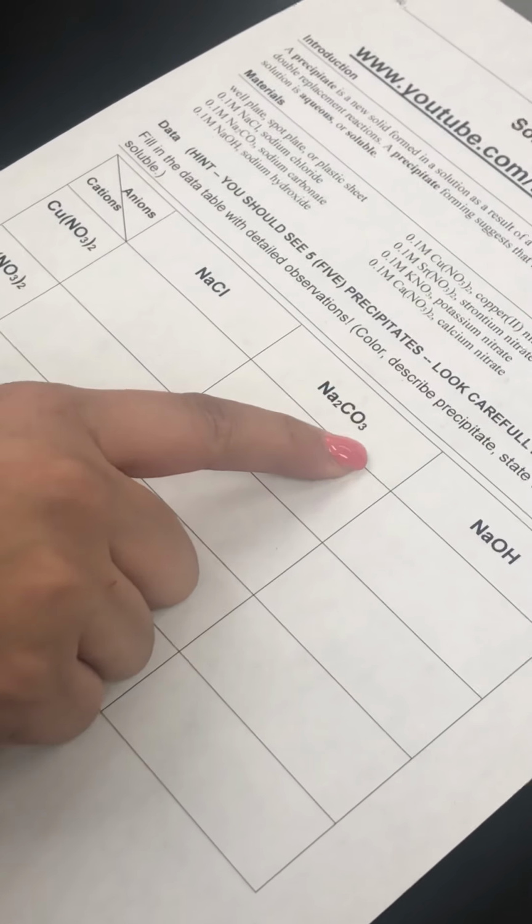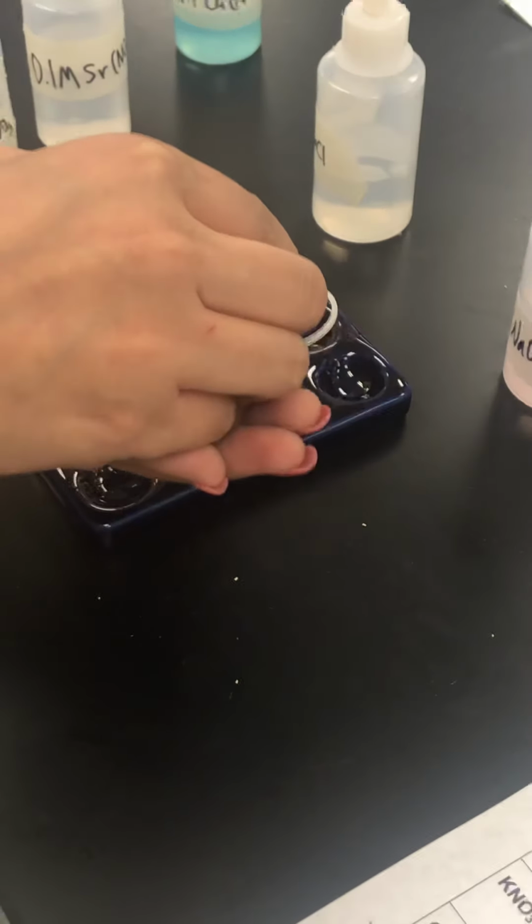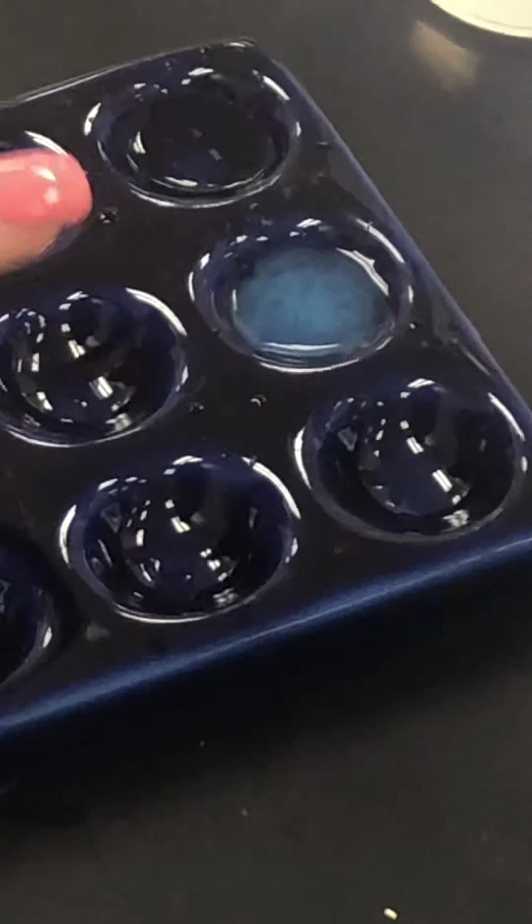And then we're going to go down the middle column, so we're going to mix copper nitrate with sodium carbonate. Pretty. So if you zoom in, make sure you write down what color it changed into and tell me if it's soluble or insoluble.